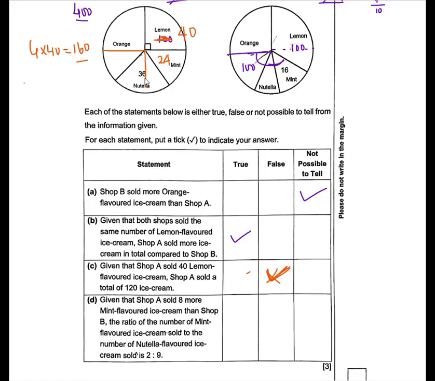Basically 24 is to 36. So simplify this. 6 fours 24, 6 sixes 36. Again simplify this. 2 times 2 and 2 times 3. So it should be 2 is to 3 and not 2 is to 9. So this is false as well.